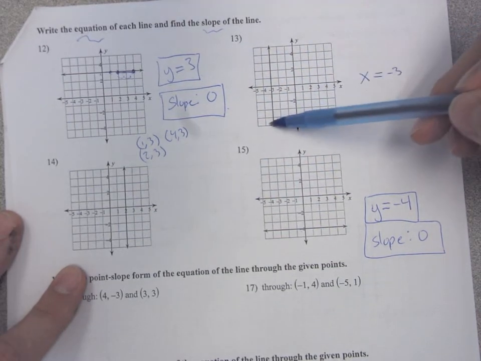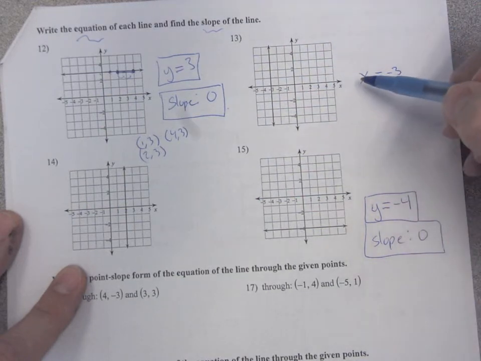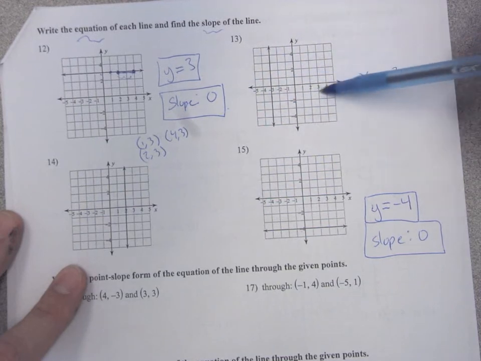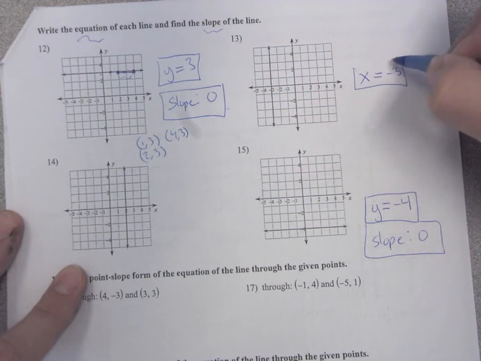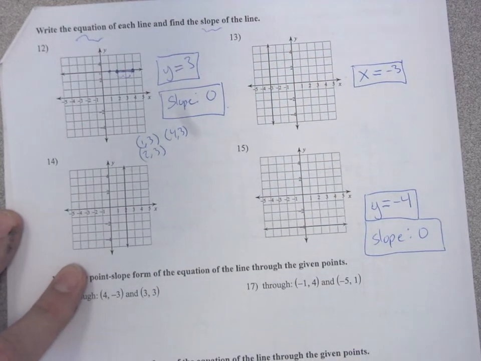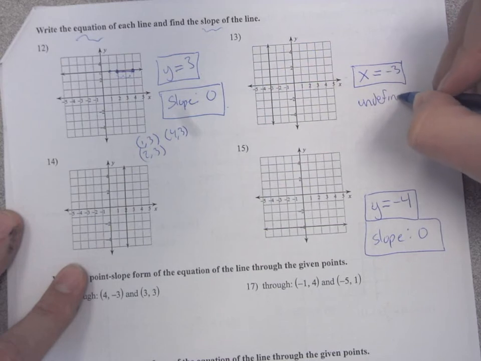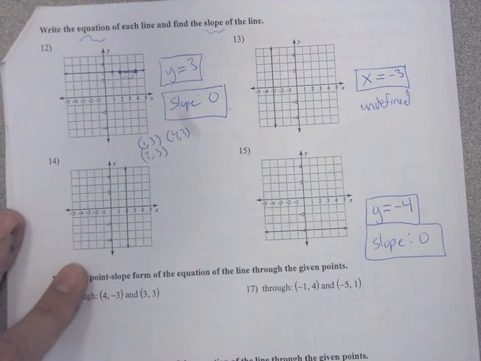But remember, vertical lines are x equals. So x equals -3. Not what axis does it look like, but what axis does it cross? This crosses the x-axis at -3. Vertical lines have a slope that's undefined. We talked about that last week. Undefined slope for a vertical line.